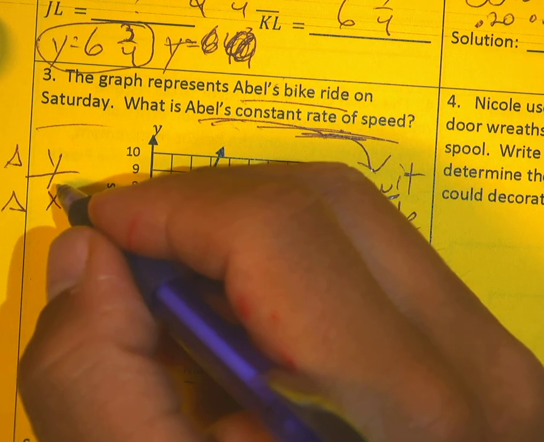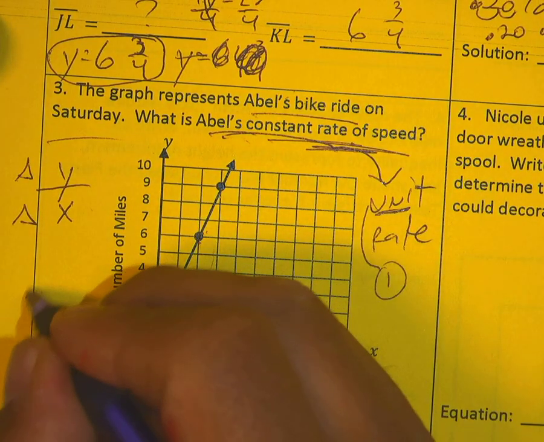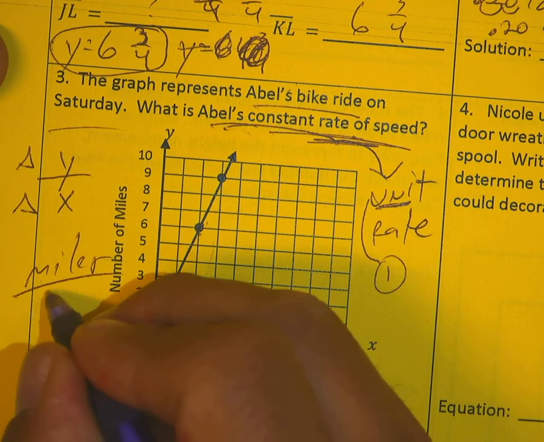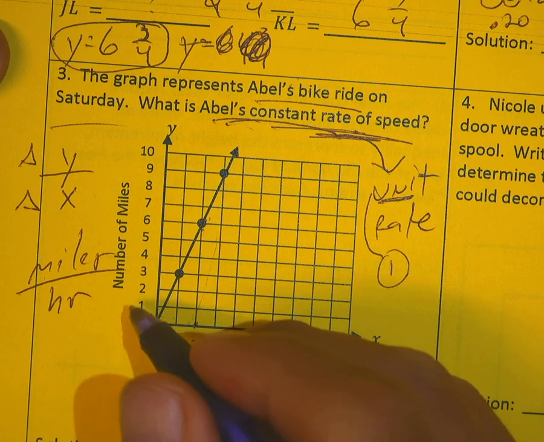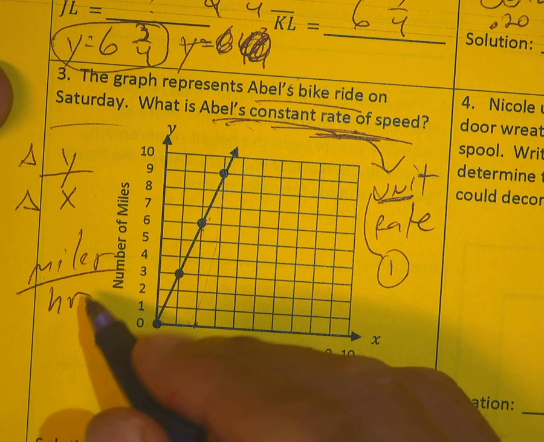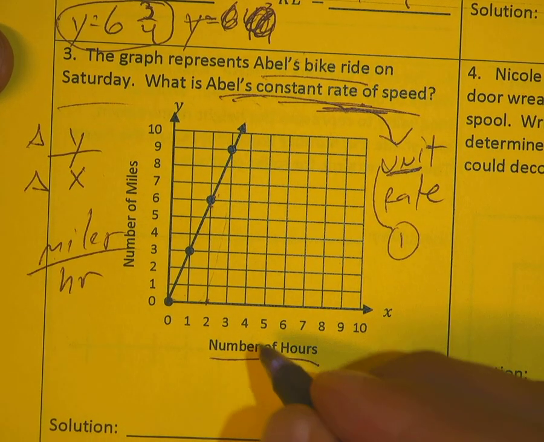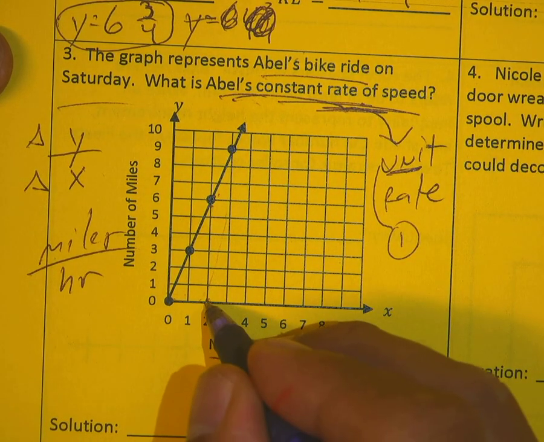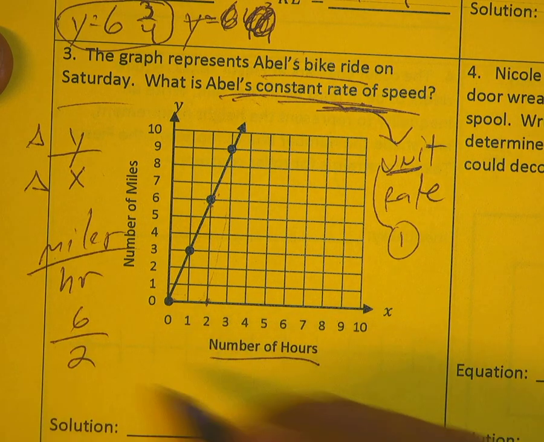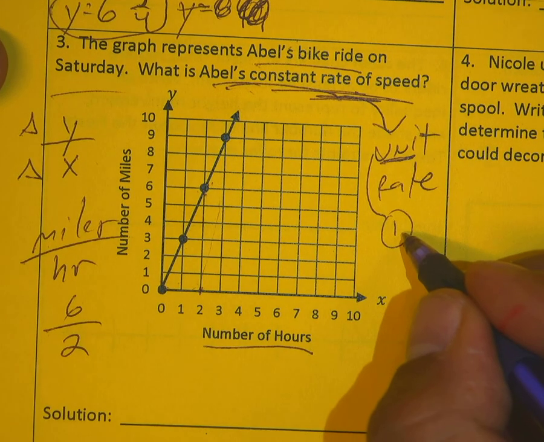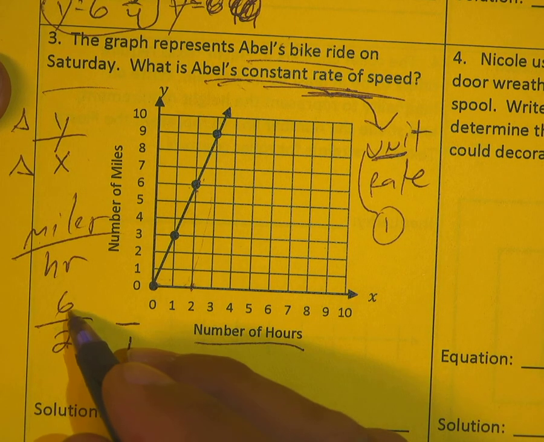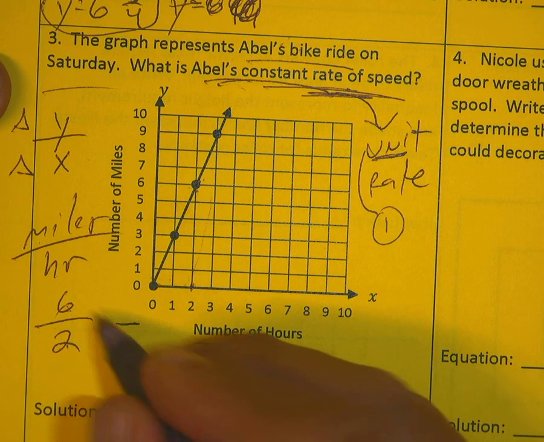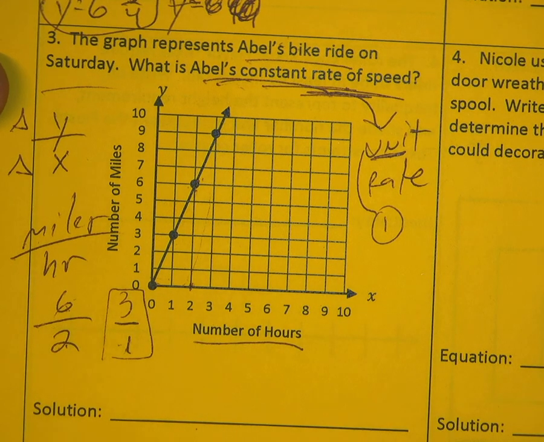Well, if it's the change in y, the y's are the miles and the x's are the hours, because if you think about it, we don't say I went 8 hours in 8 miles. We say miles per hour. So that's why you would put y over x. So according to this, 2 and 6, I went 6 miles in 2 hours. Well, if you want to know the unit rate, all I want to know is how much did I go in 1 hour. In 2 hours you went 6 miles, so in 1 hour I'm going to go half of that. So that's my answer right there.